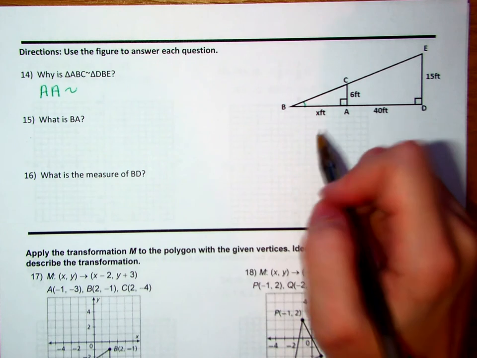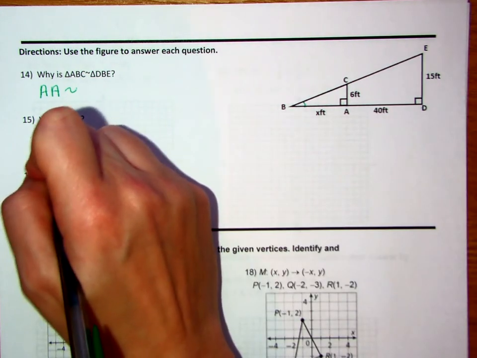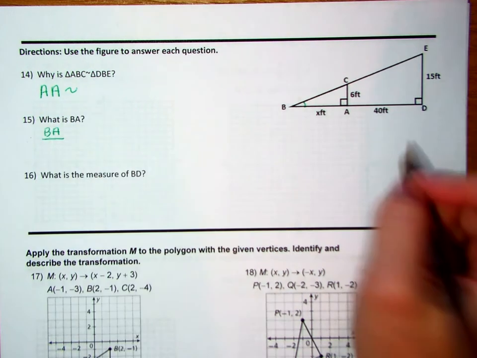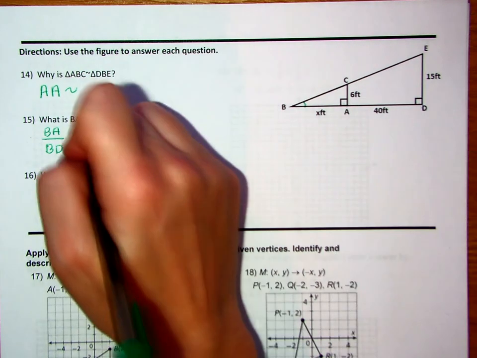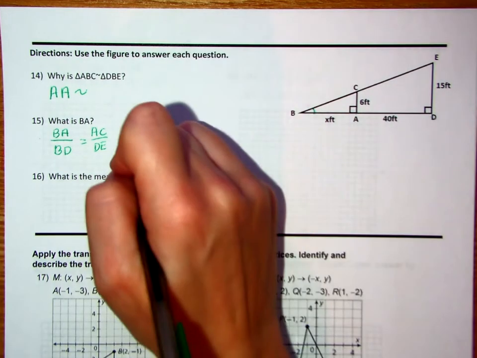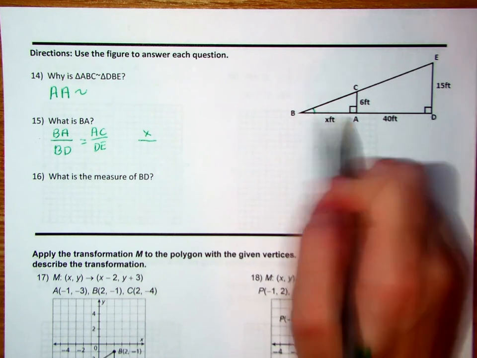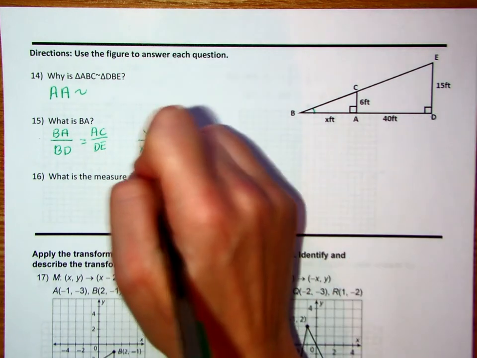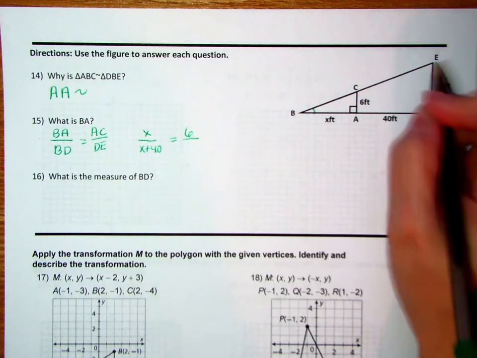So when we set up this to solve for x, we're actually going to be setting up BA over what it compares to. So BA goes with BD, and that should equal the other side, AC, over the larger side here, DE. Now we can fill in our numbers. BA here is equal to x over the entire length of BD, which is the x plus the 40, equals AC is 6 and DE here is 15.